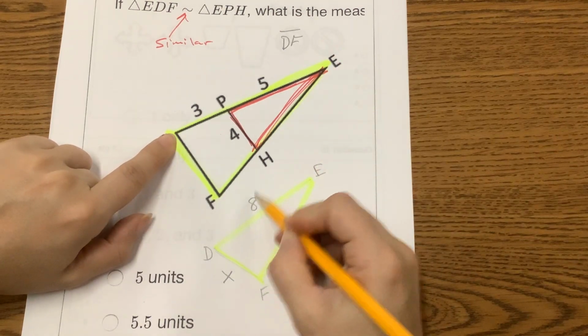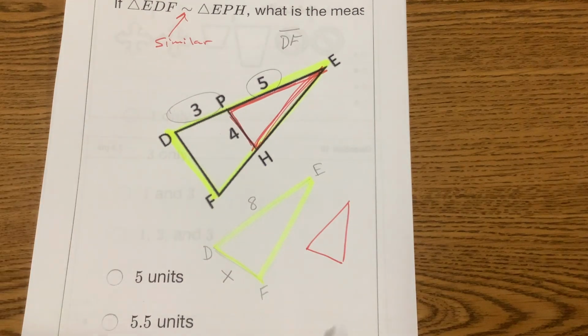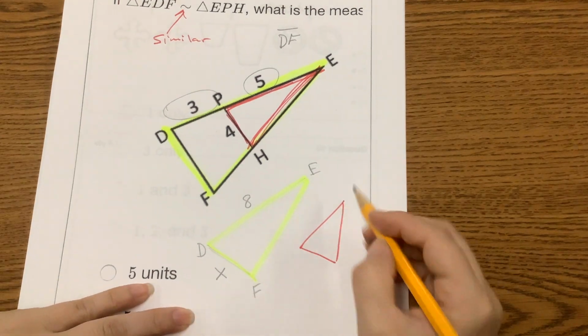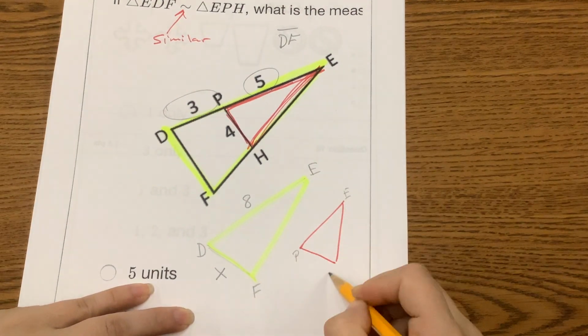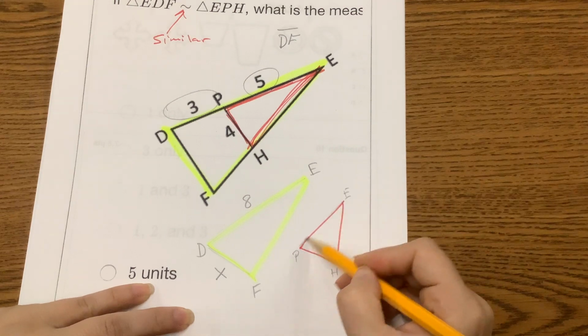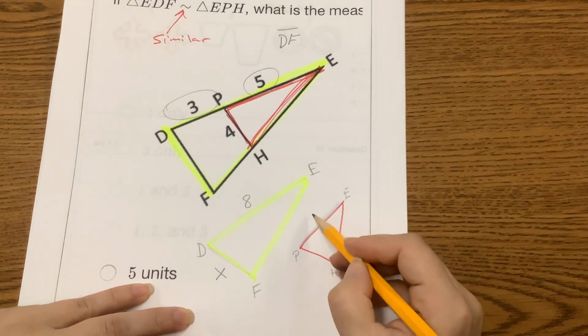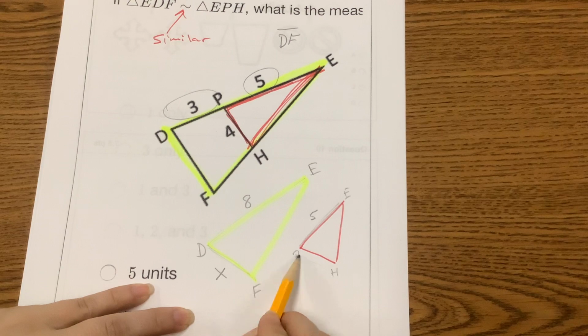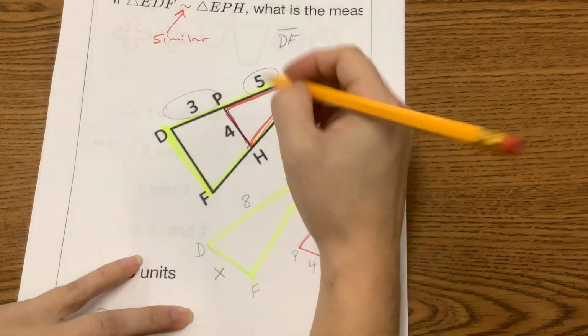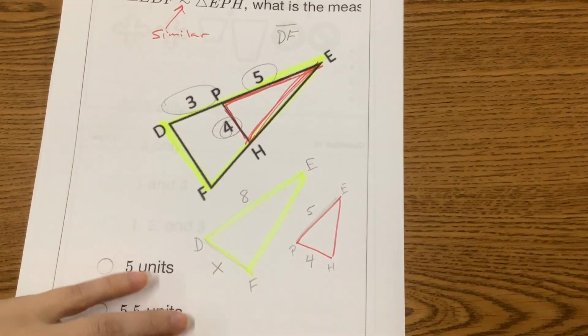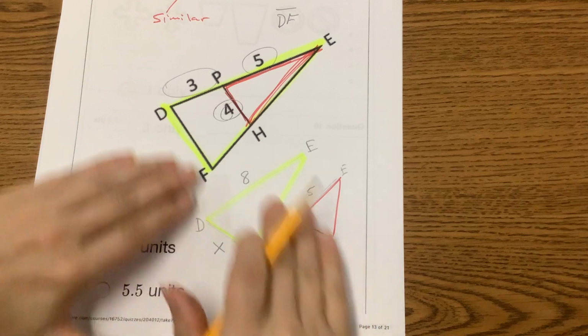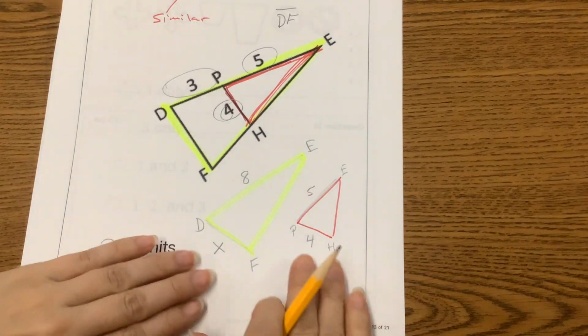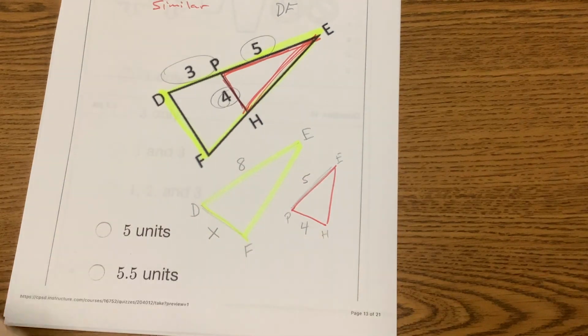8, because we have that 5 and that 3. On the smaller triangle, EPH, what is the side length of this EP? 5. And what is the side length of PH? 4. And you see that's right here. So they're showing us 2 triangles, just layered on top of each other. So you can break it down and separate them.